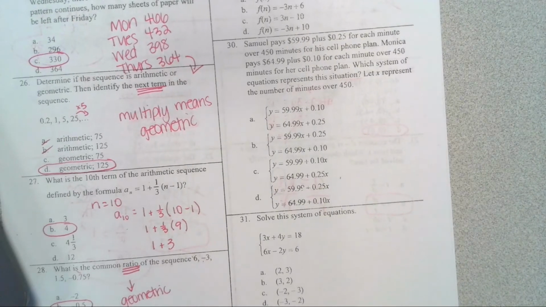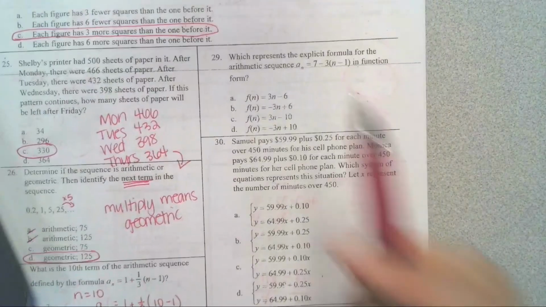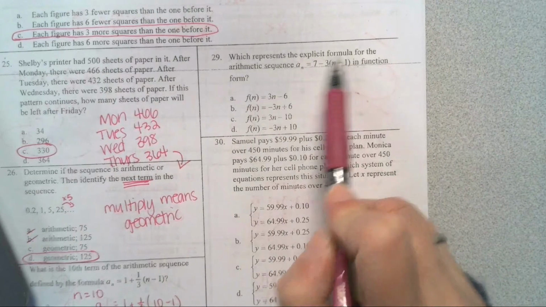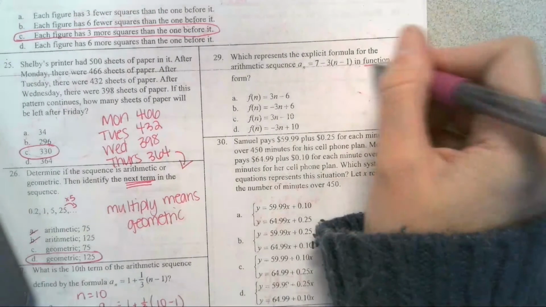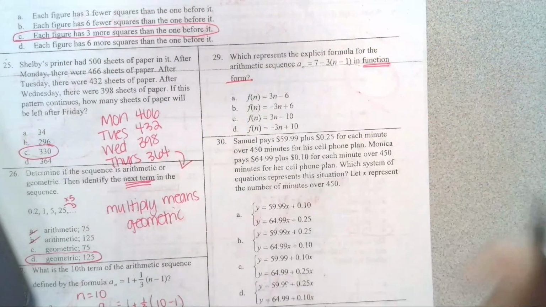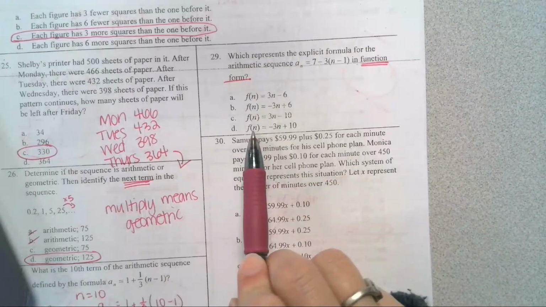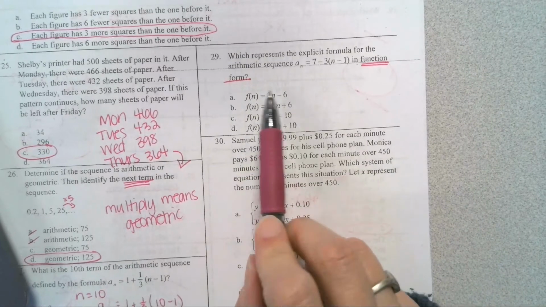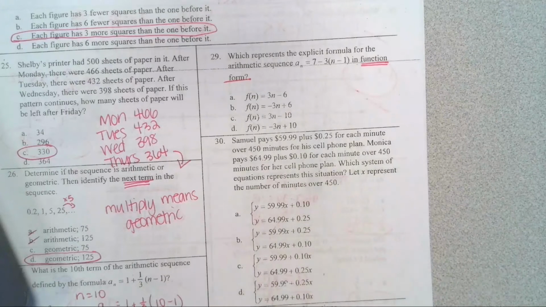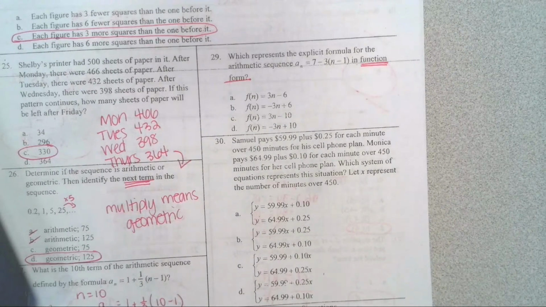All right, 29. Which represents the explicit formula for the sequence in function form? Notice that that means they've replaced all of them with f of n, and then they all look like some version of mx plus b. So that means distribute and combine like terms.